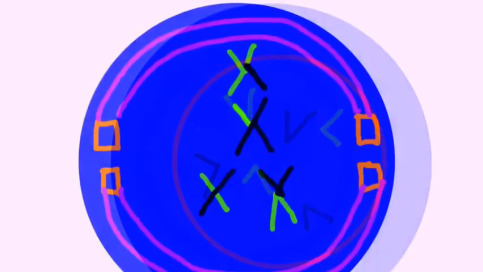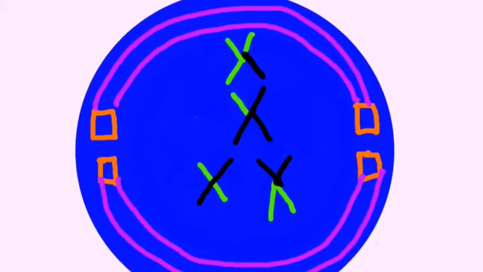Interphase is the first phase in meiosis. Interphase is when the DNA replicates. The next phase in meiosis is prophase number 1. Prophase number 1 is when chromosomes cross over, and the nucleus starts to dissolve.